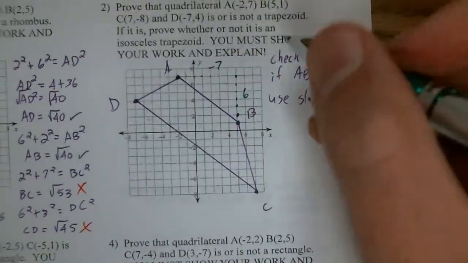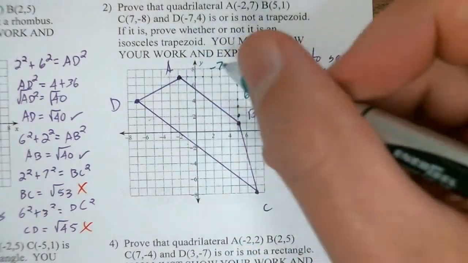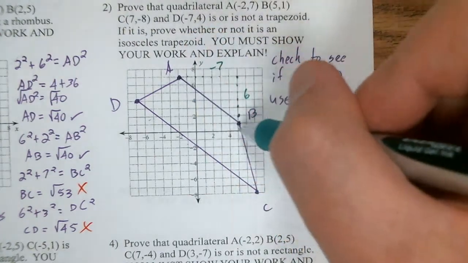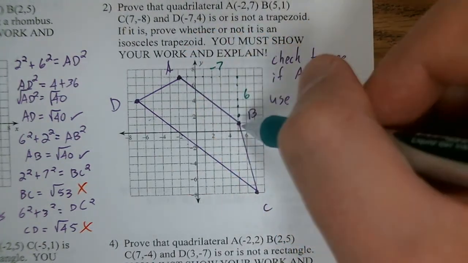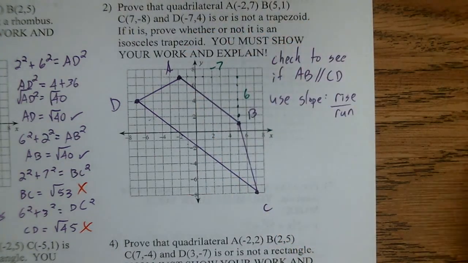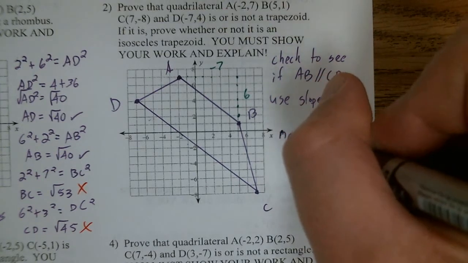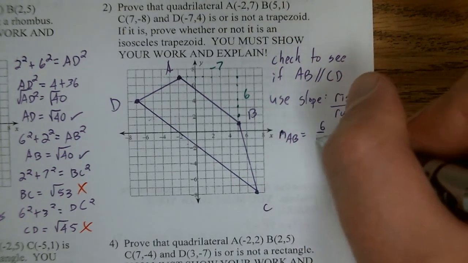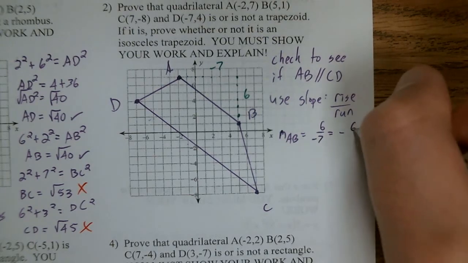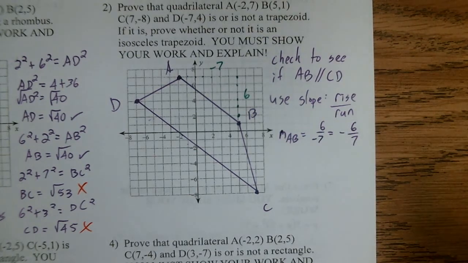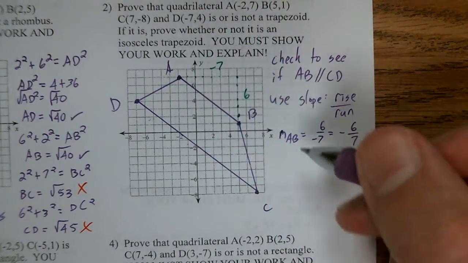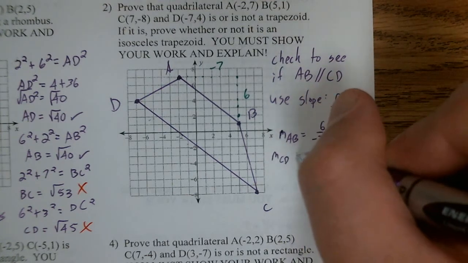I'm going to put a negative 7, because if you count up and to the left, look at this, my company's losing money. The line is going down, so that's a negative slope. So the slope of AB is a rise of 6 over a run of negative 7, which of course is a slope of negative 6/7. Company's losing money.